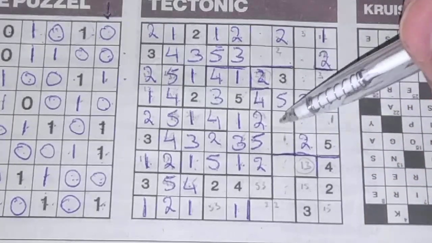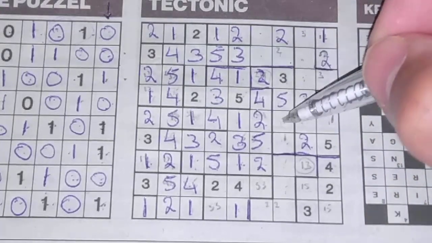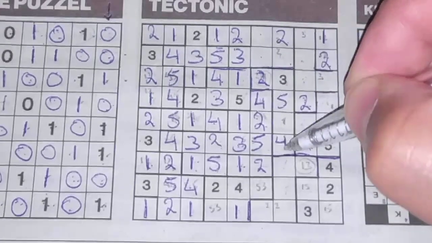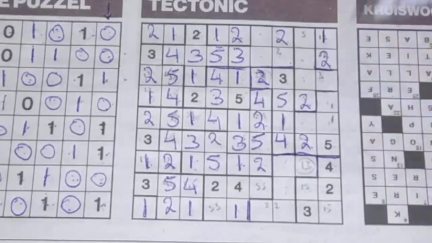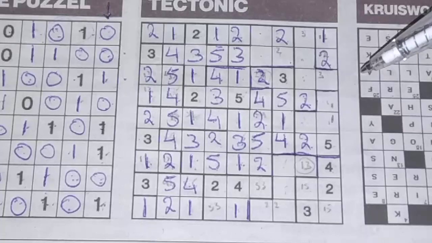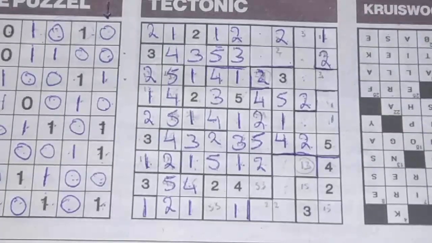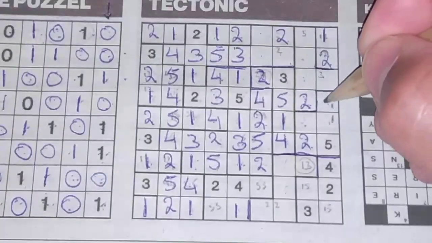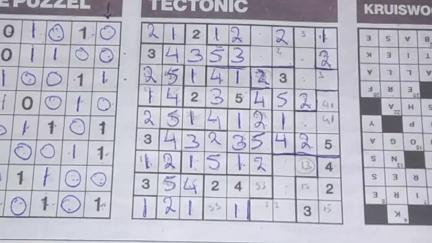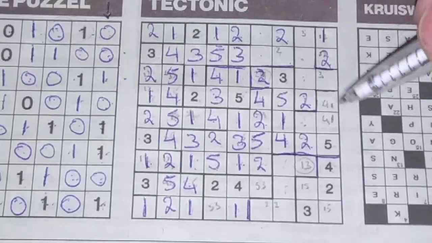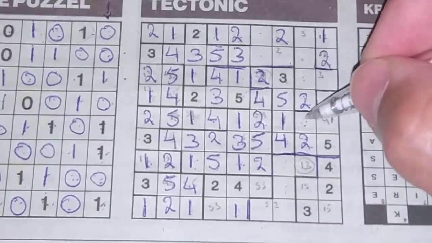The 1 and the 4 are left. We have a 4 here, so this cannot be a 4. This should be the 4, and this should be the 1. This cannot be a 4 anymore, so the 4 goes together as a pair with the 1. 4 and the 1. 1 box left should be the 3.